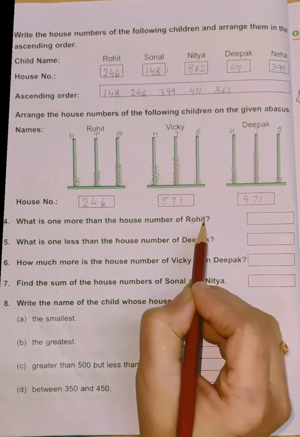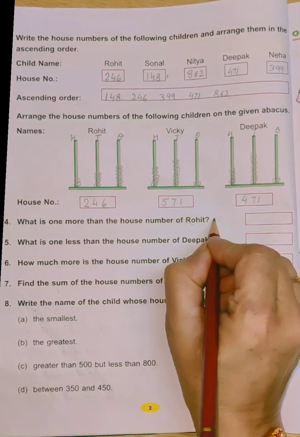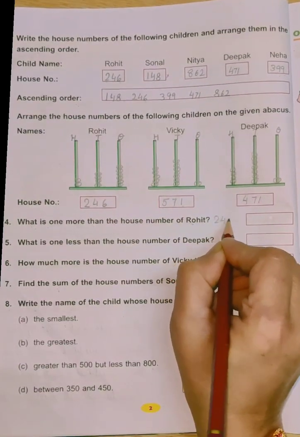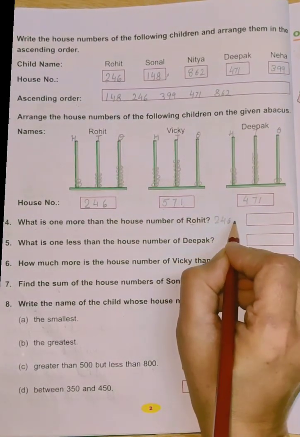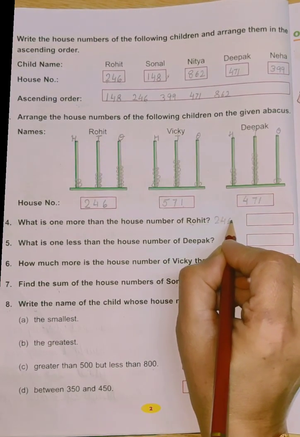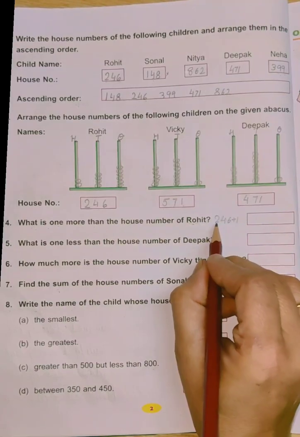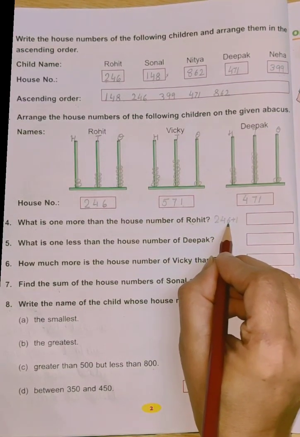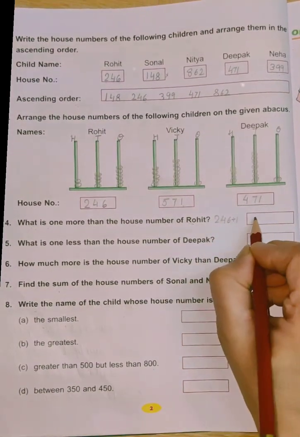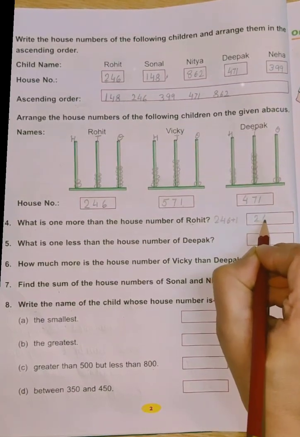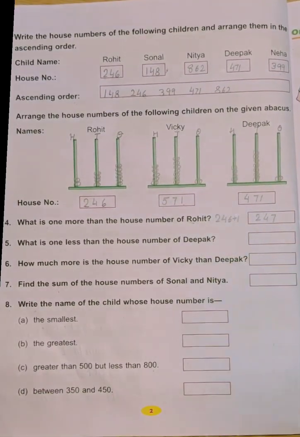So if Rohit's house number is 246, then what is 1 more? 1 more means plus 1. If we plus 1 to 246, what will we get? We will get 247.